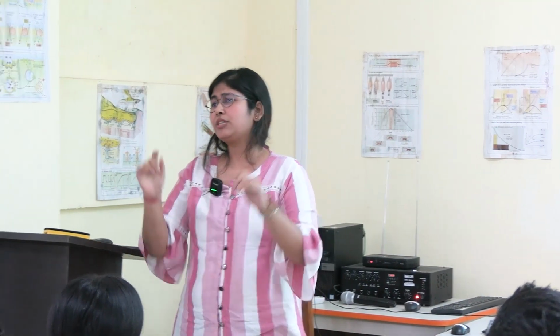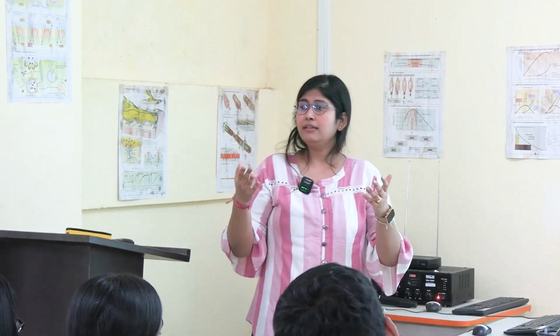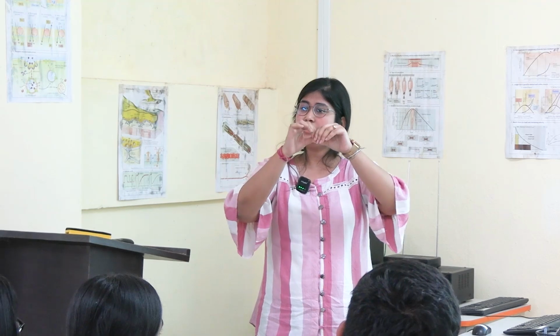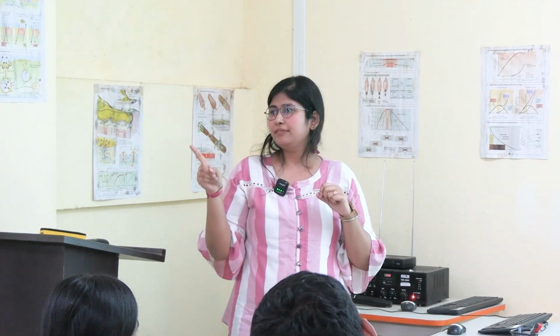One more thing which we will notice is we'll use a measuring tape. We'll ask the person to breathe in and we'll measure the chest circumference. Now, where would we measure it? Any idea?